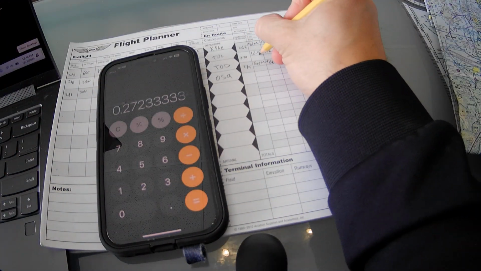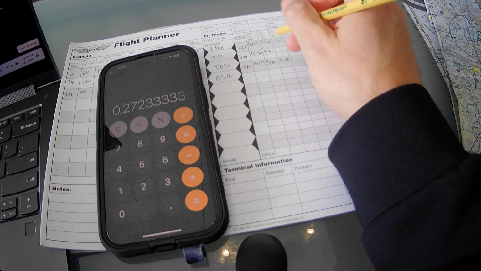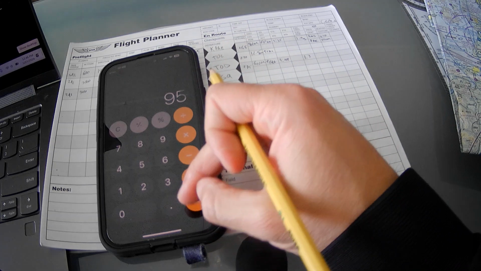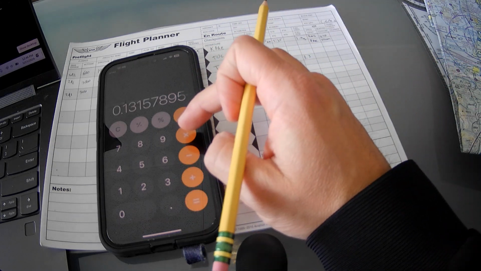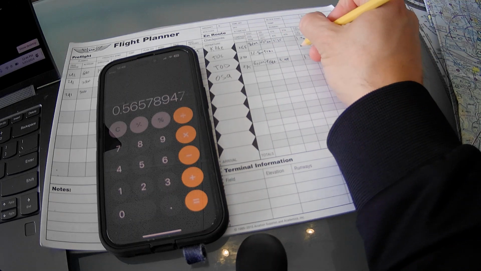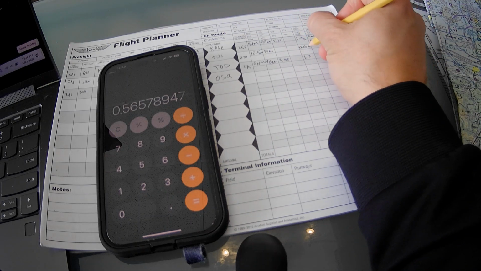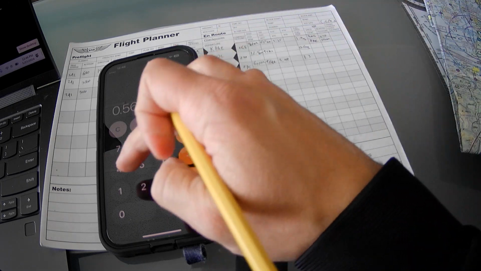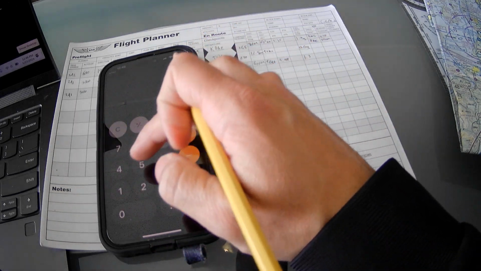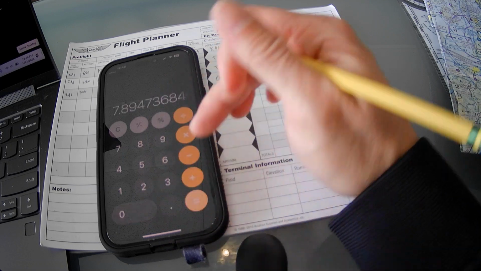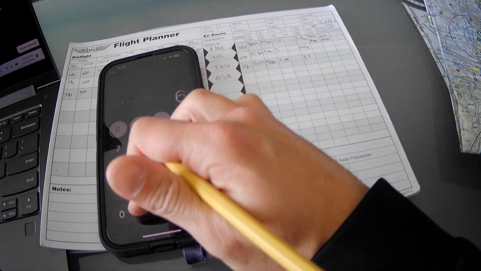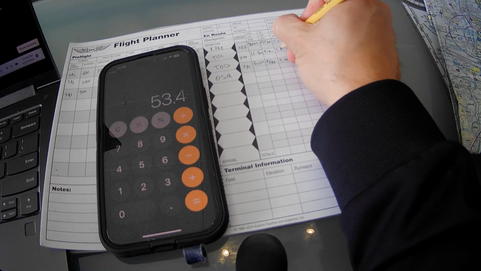12.5 nautical miles. And we have a distance and velocity, 12.5 nautical miles divided by 95 nautical miles per hour. Comes out to 0.13 hours. At a burn rate of 4.3 gallons an hour, we're going to burn about 0.6 gallons on our way there. 12.5 divided by 95 knots times 60 is going to be 7 minutes. 0.89 times 60 is about 54 seconds.